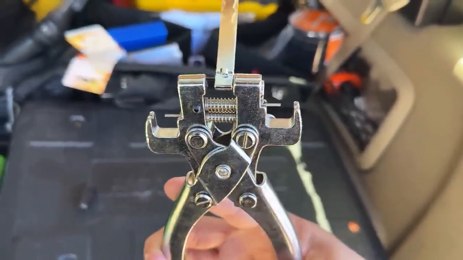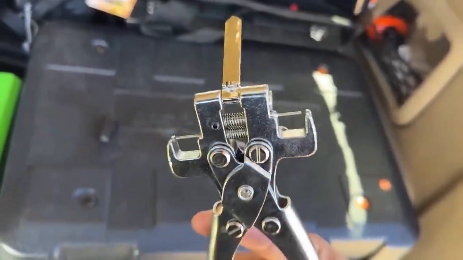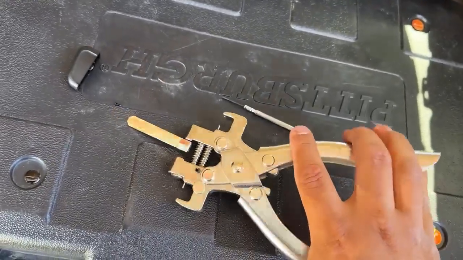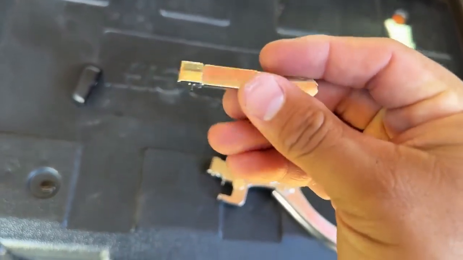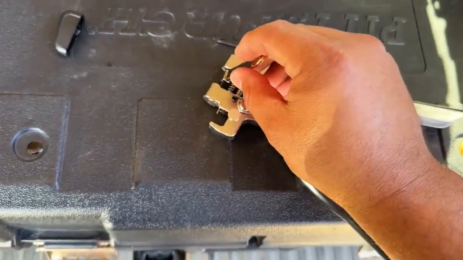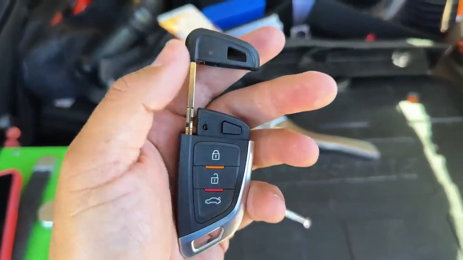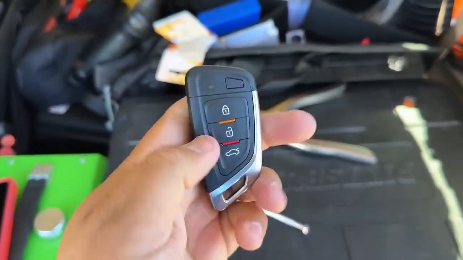I'm about to press it in, so I'm going to squeeze my little tool here. Just press that roll pin into place. Now it's not completely in there, it just kind of sets it, and so you can see it's like halfway in there. And now we just use this like pliers and pinch it the rest of the way. So there is our emergency blade, nice and secured to this piece right here. I'm going to push it in and we're all set.